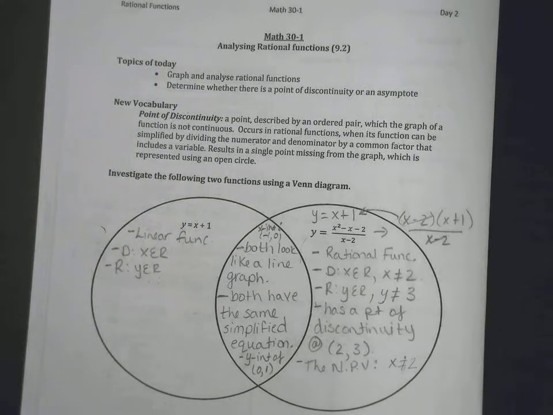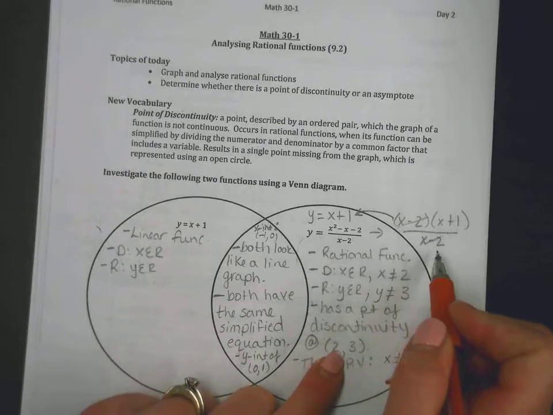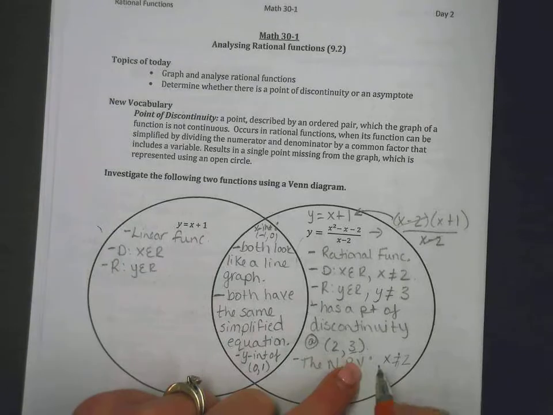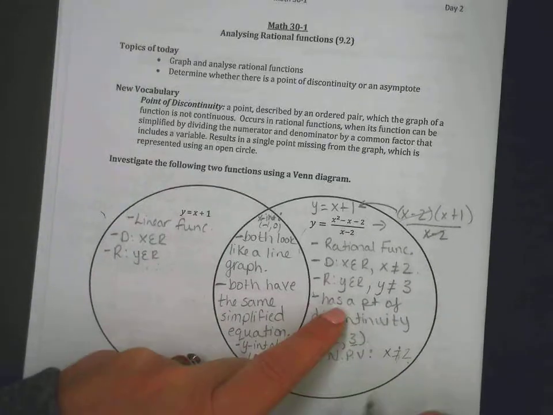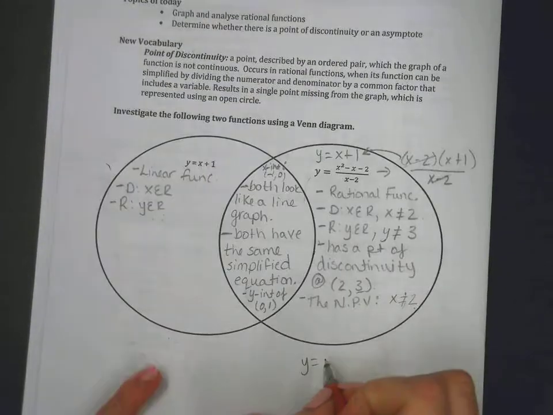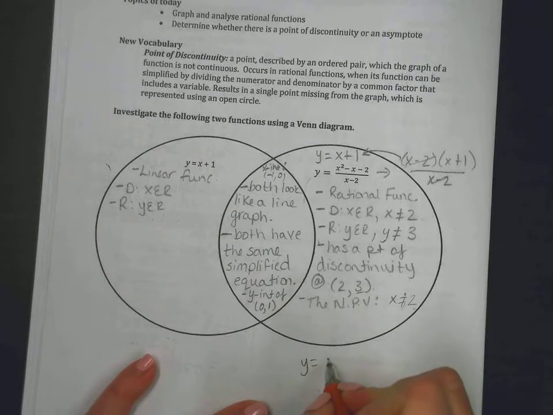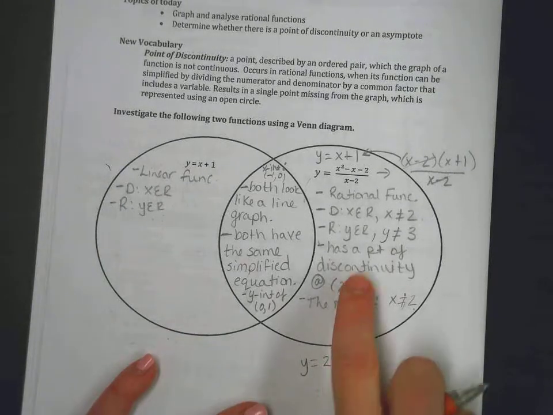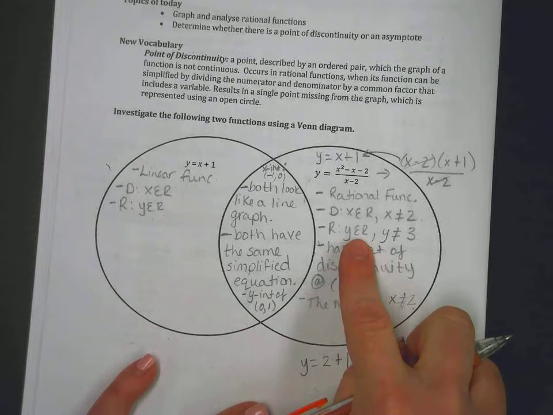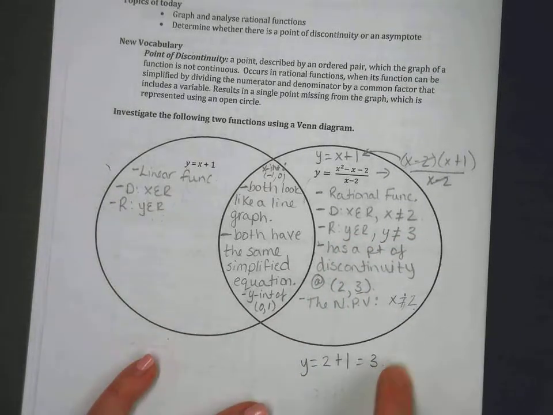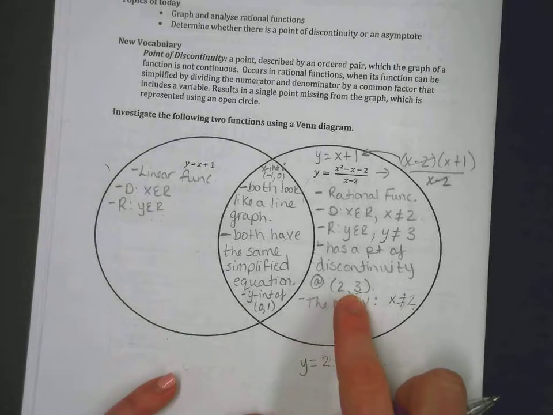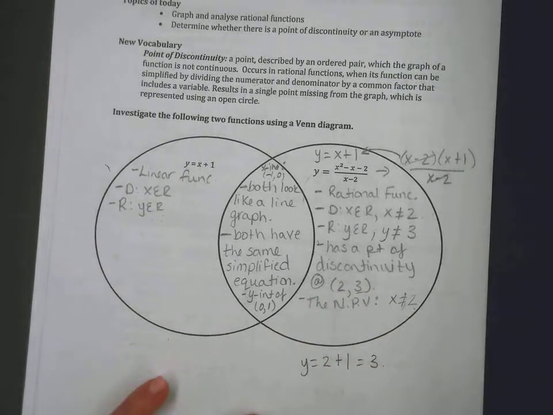And so that point of discontinuity is going to occur when x is equal to 2, because that's our non-permissible value. To find the y value, we take this non-permissible value and substitute it into the simplified equation of our rational expression, and we get a value. So our range is now going to be all real numbers where y cannot equal 3. So that's how we get that 3 value. Therefore, we're going to have this point of discontinuity occurring at (2, 3).